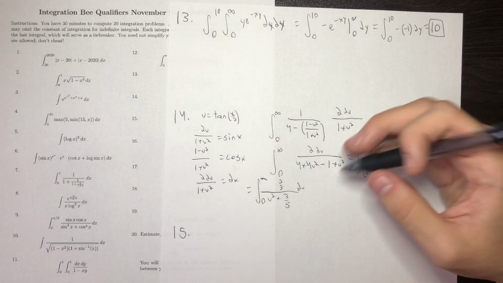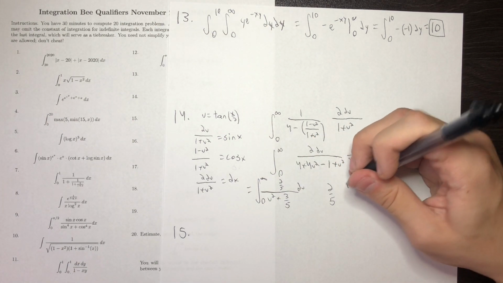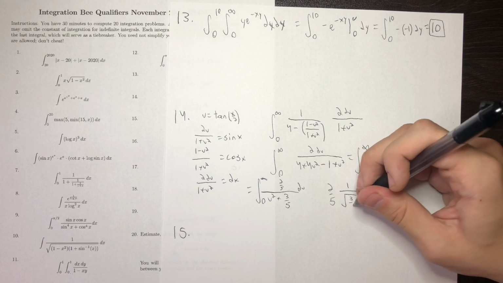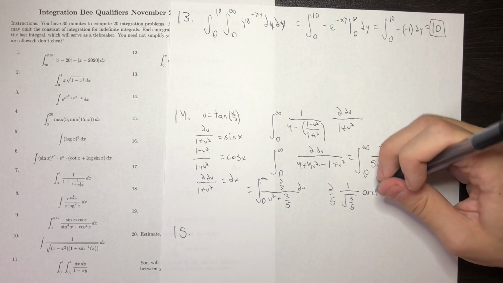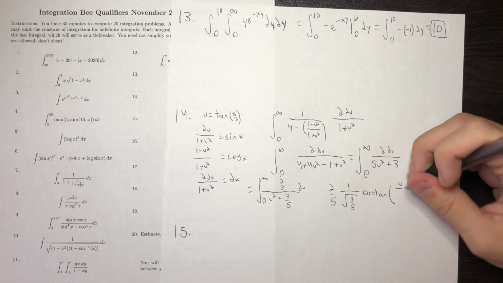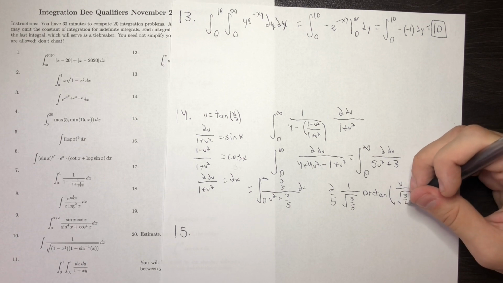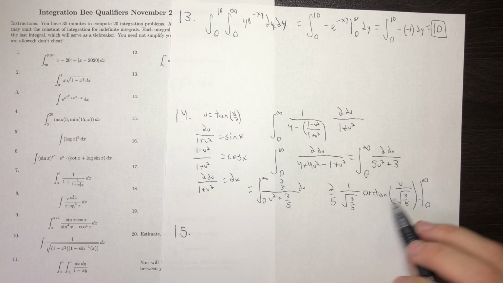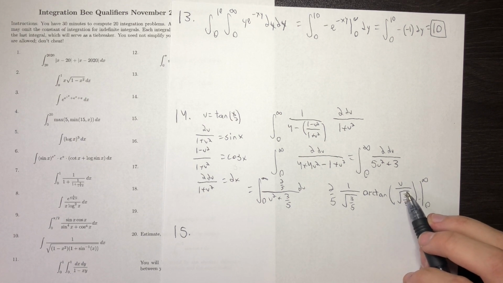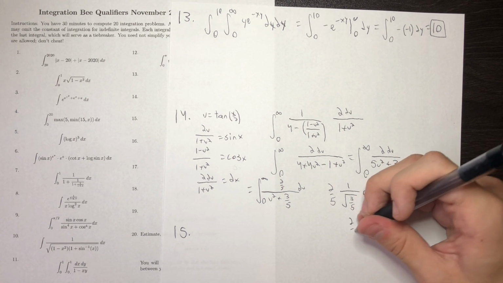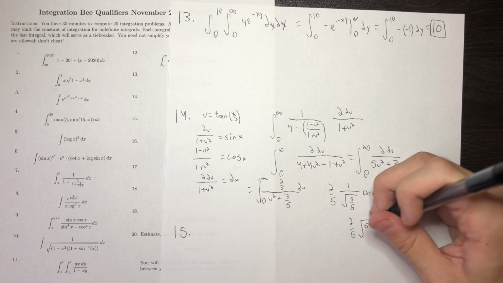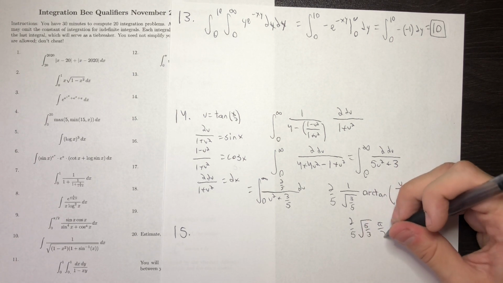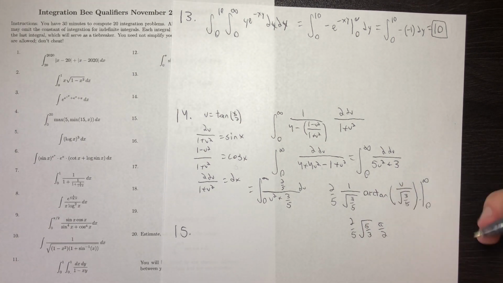Now, using the arctangent form, this is going to be 2/5 times 1 over root 3/5 times arctangent of u over root 3/5, evaluated from 0 to infinity. Now, at infinity, arctangent of infinity is going to be pi over 2. So this will become 2/5 times root 5/3 times pi over 2. Now, arctangent of 0 is 0, so that whole other term will go away.